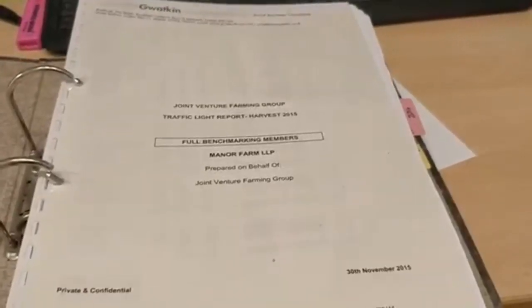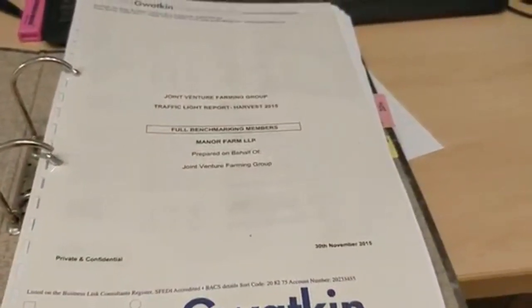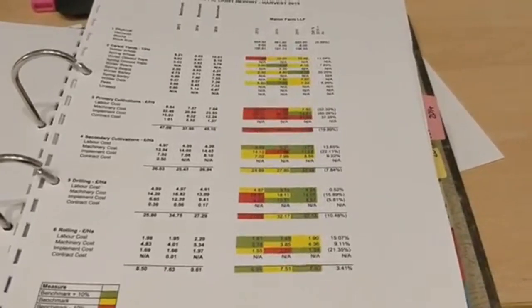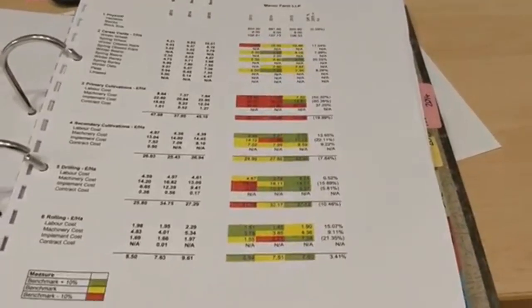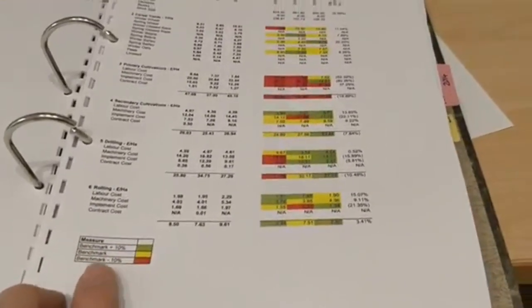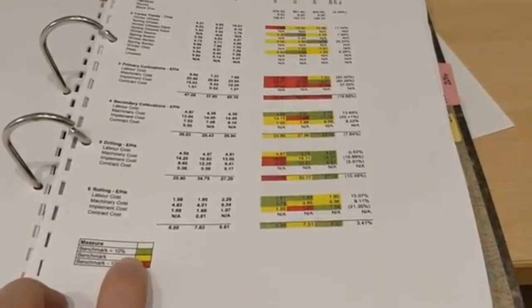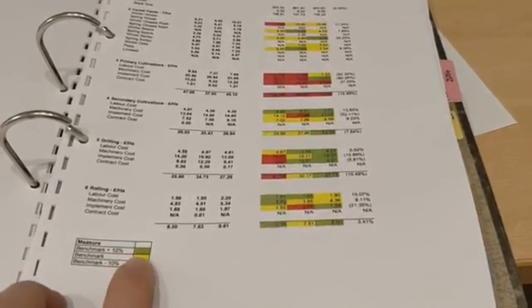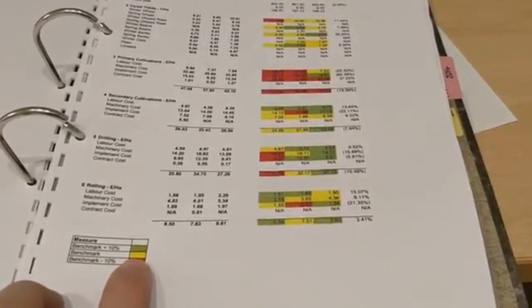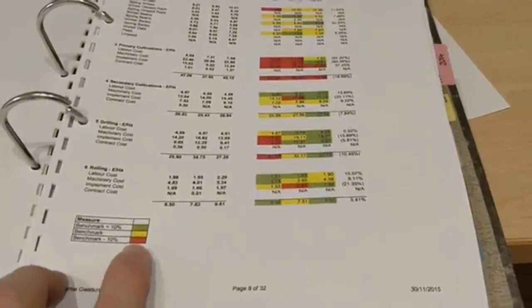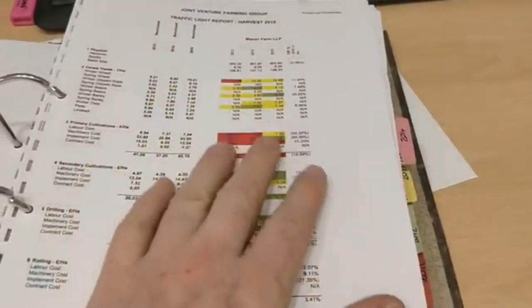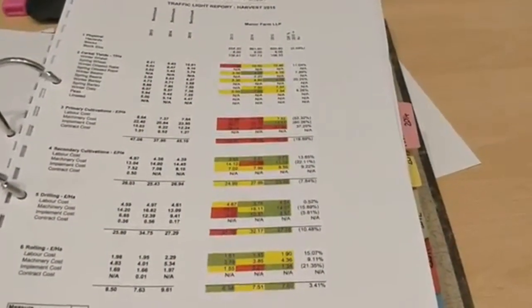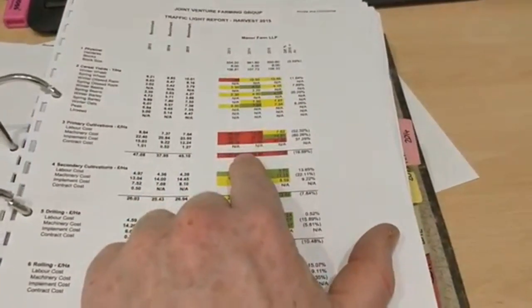And at the end of the year we get a report like this, but the real excitement comes from our colour coded pages. So as you can see down the bottom here, if you're 10% above the benchmark you're in green, if you're on the benchmark you're yellow, and if you're 10% below the benchmark you're in red. So you want to see yellows and greens on your pages and not so many reds.